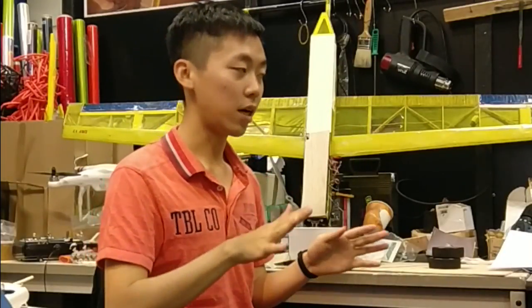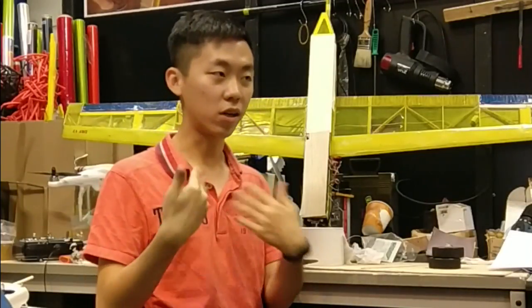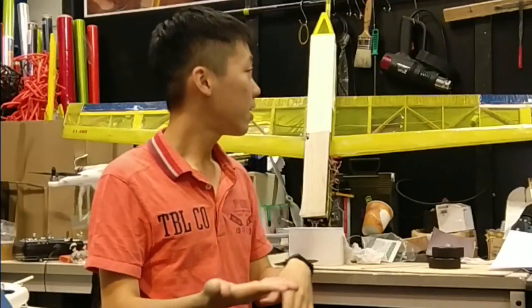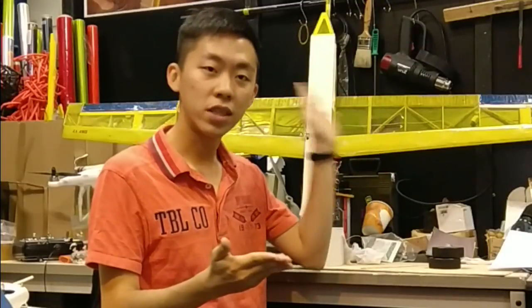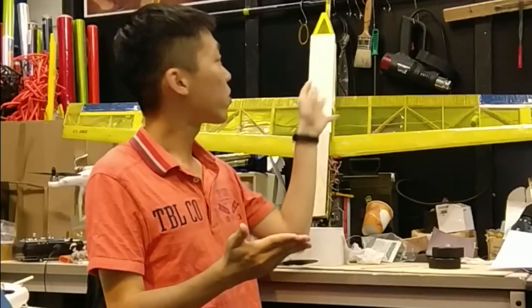So we first assume a factor and calculate the size of the tail wing and put it into our analysis, and see whether it's stable enough, whether it can achieve our goal, our target. And then we finally test it in a test flight. We receive comments from the pilot to see whether the size of the tail wing is sufficient for the pilot to control the whole aircraft.